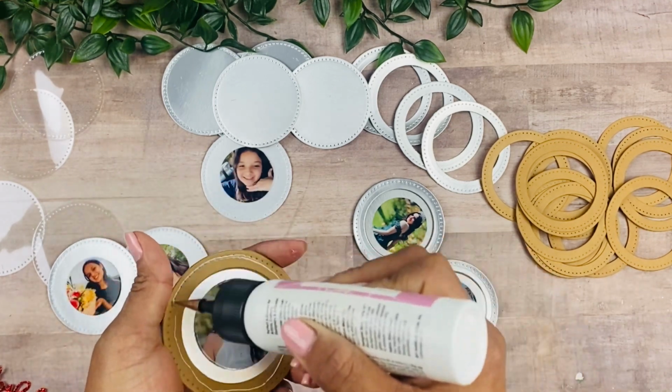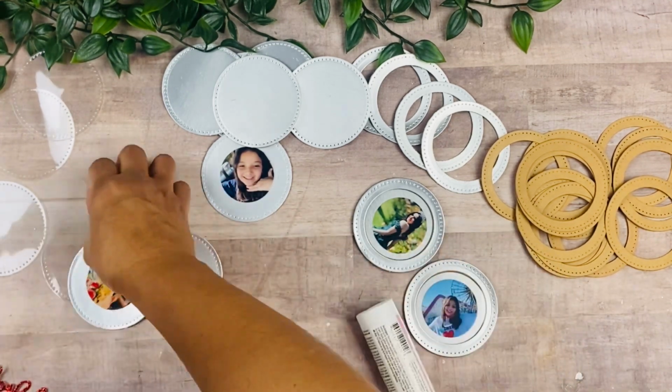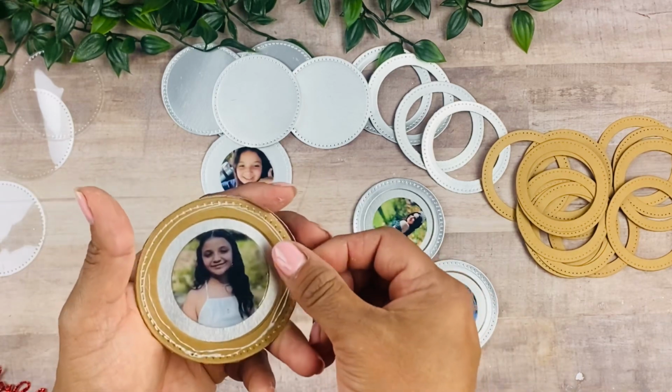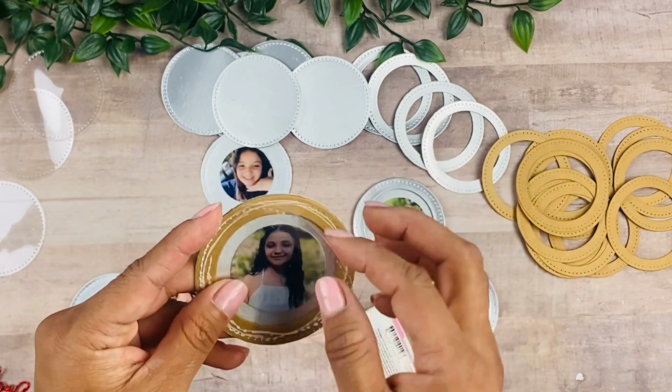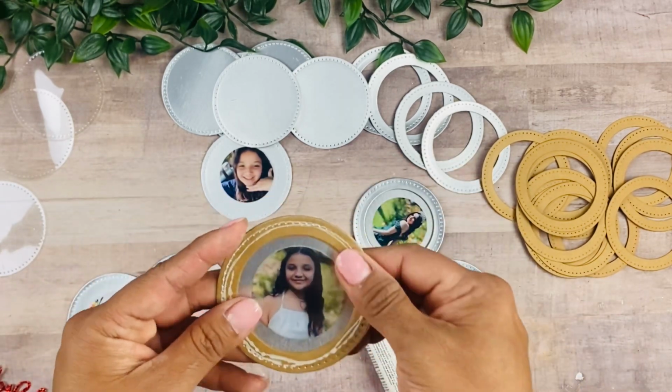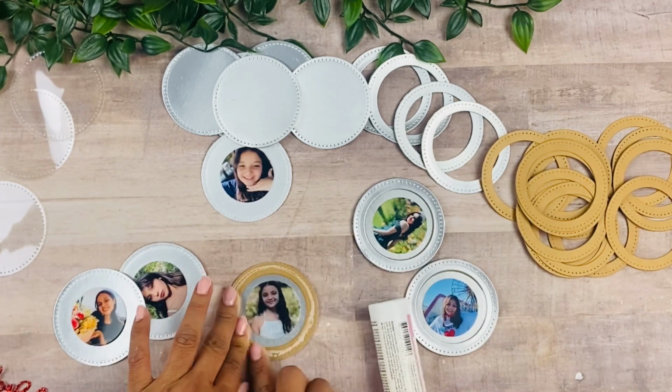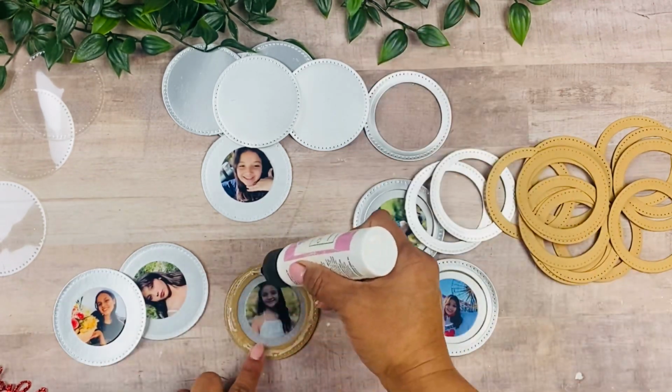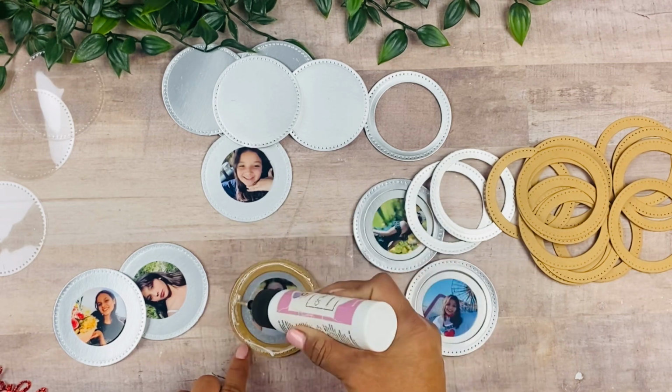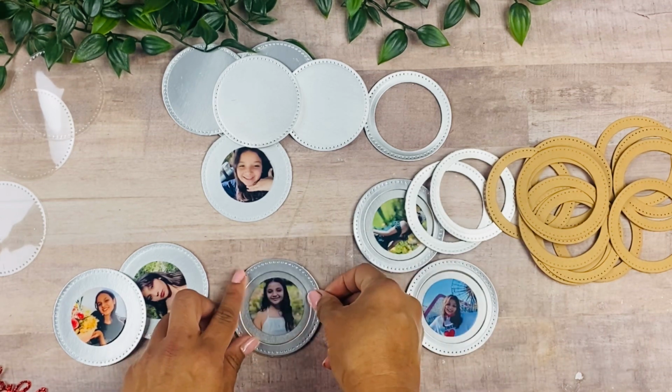I usually get my acetate from recycling packaging. And so once I add the glue here and the acetate, I go ahead and cover with that silver window circle to just finish up the ornament.